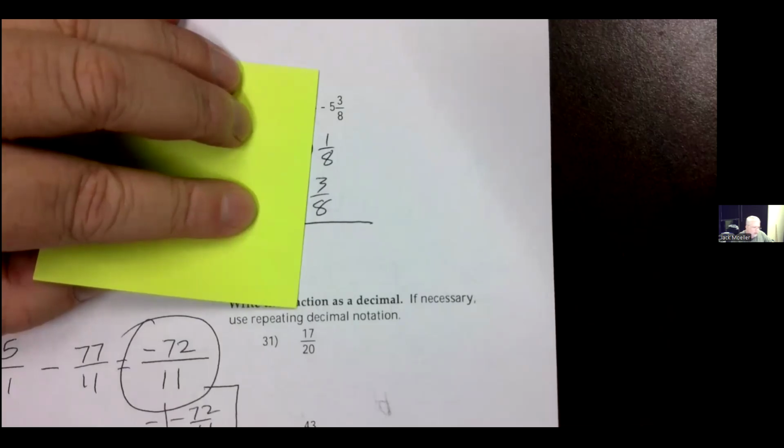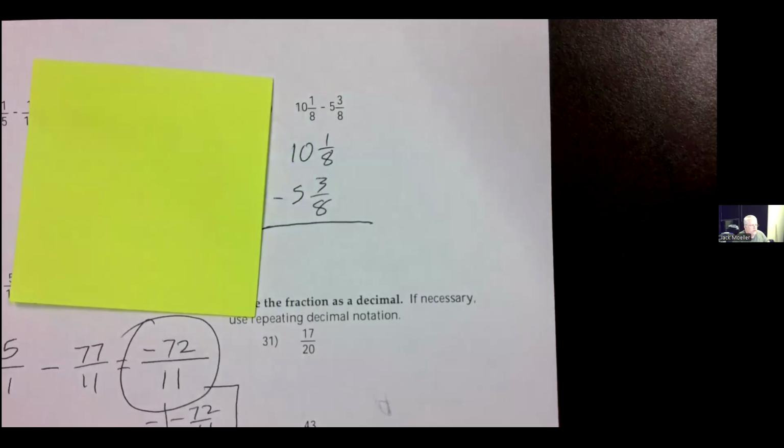So as we go through this, if the borrowing part of this is throwing you off, then my recommendation, just convert these to improper fractions. You don't have to worry about borrowing the fractions. But let me show you this just so you see it.